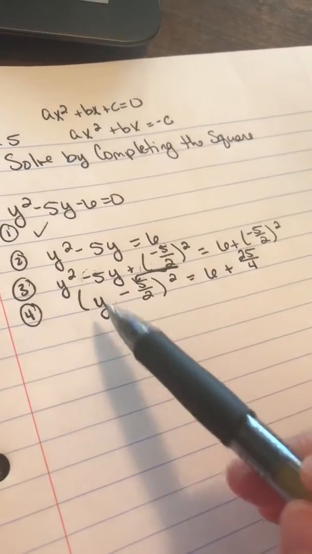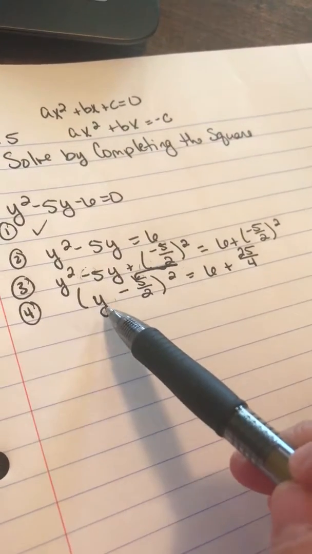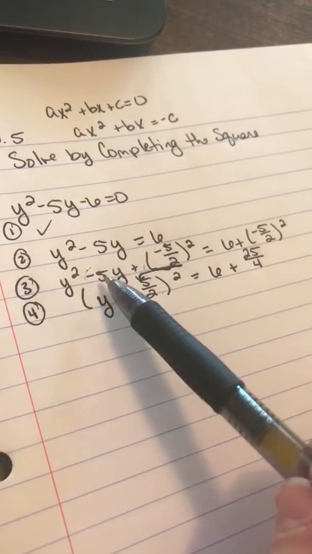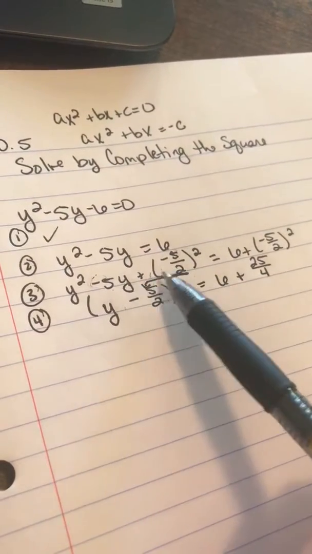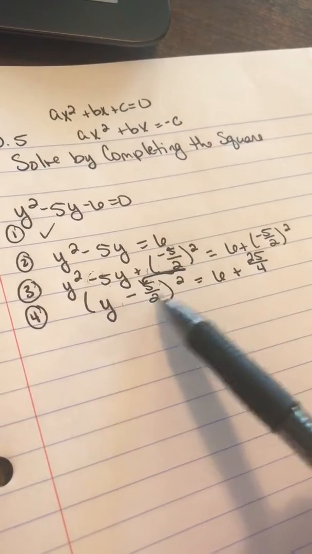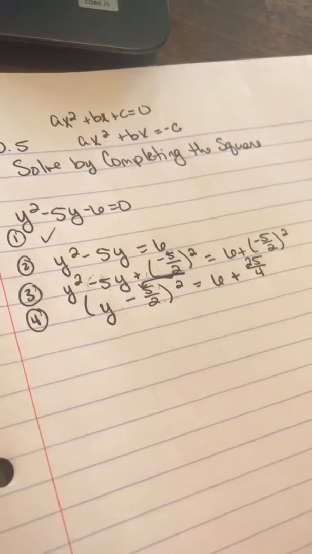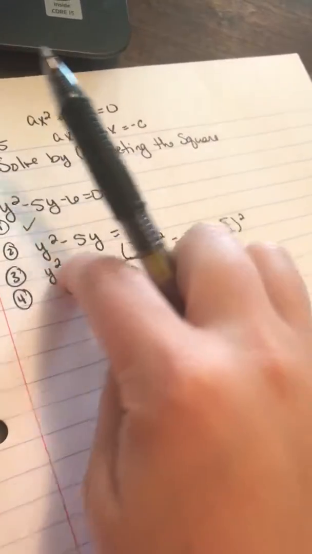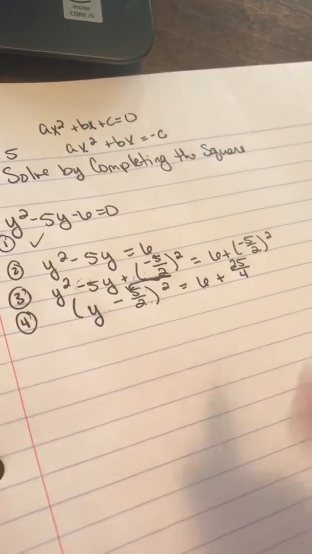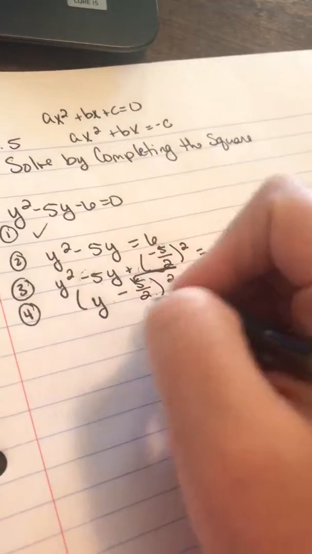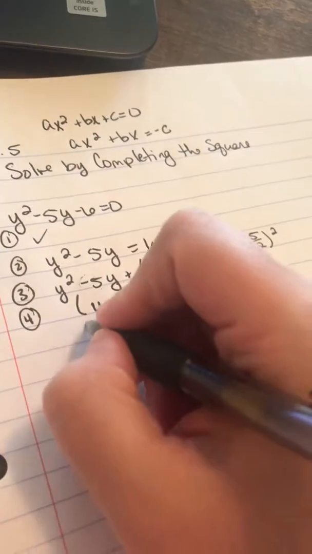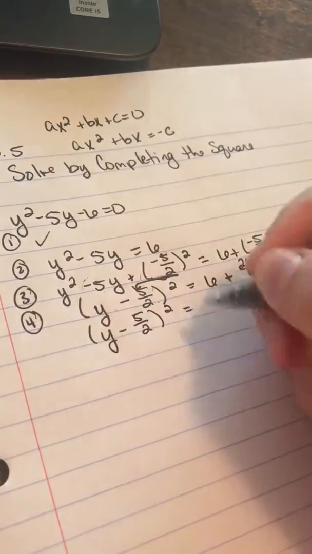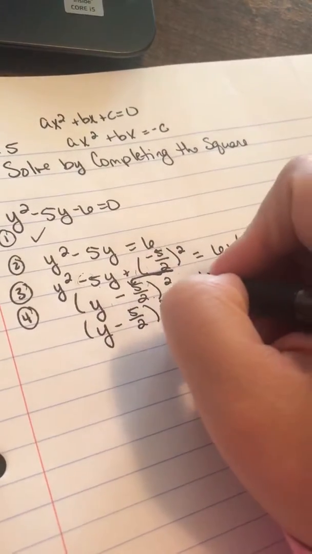And you can check it. You can multiply it back out. If you do y minus 5 halves times y minus 5 halves, it will give you y squared minus 5y, and then minus 5 halves times minus 5 halves is minus 5 halves squared. So it will give you this trinomial that you had. And then we just add 6 and 25 fourths, which would be 49 fourths.